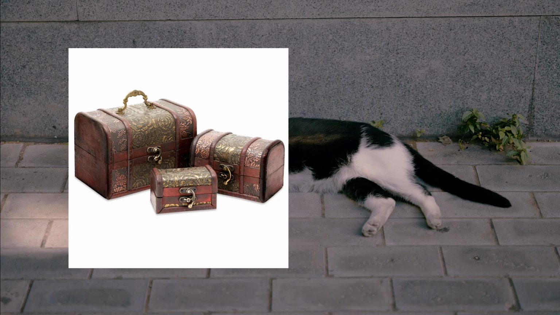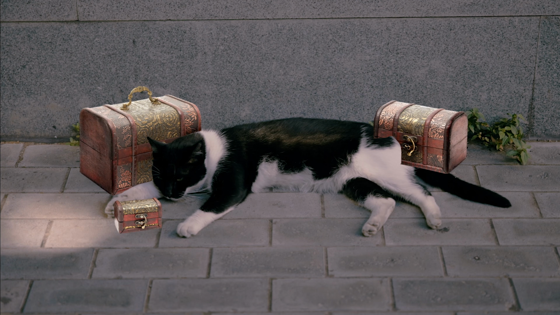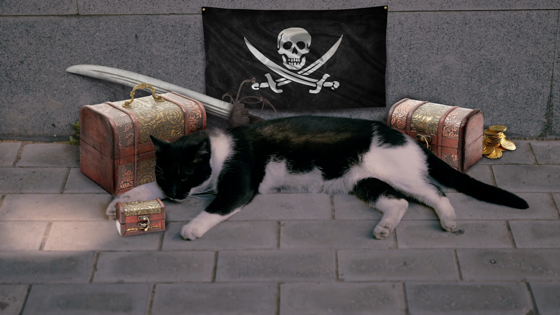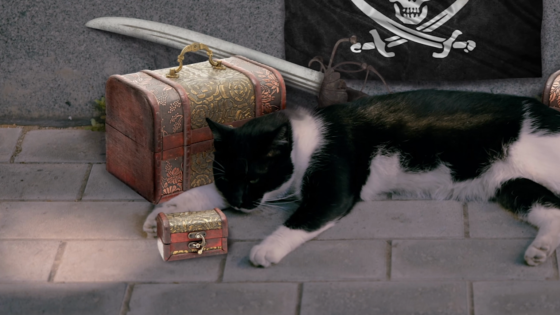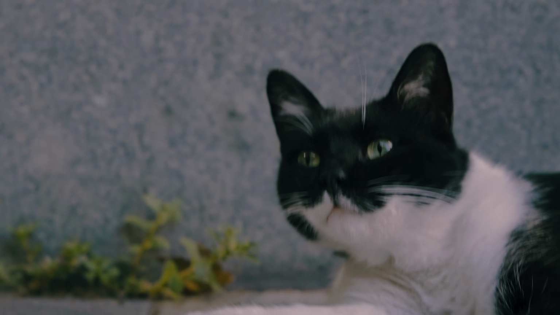Now, this being a retired cat pirate, it needs its treasure chests, a couple of decorative elements around it, like the loose coins, a flag, and a sword that this cat would have slain all the beasts in the world with, and of course its signature boots. Oh yes.